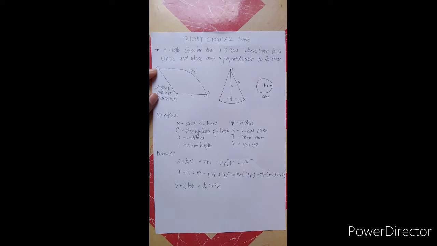T is the total area. T is S plus B, the lateral area plus the base, equals pi r L plus pi r squared, equals pi r times (L plus r), equals pi r times (r plus the square root of r squared plus h squared).